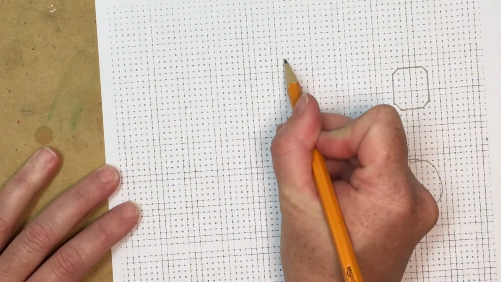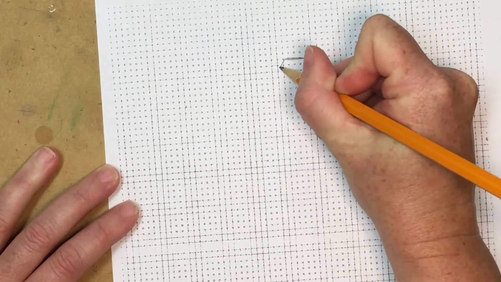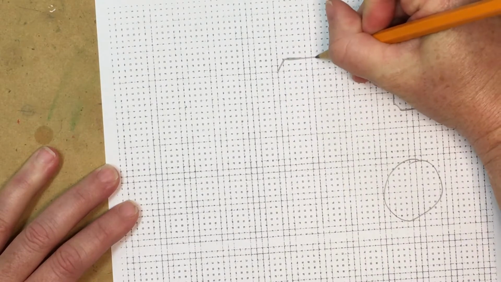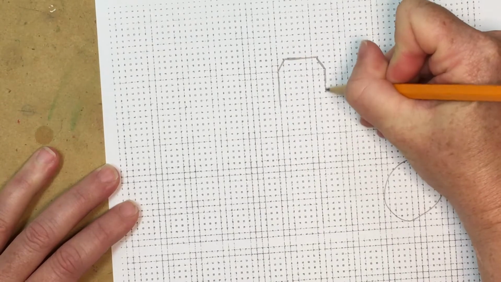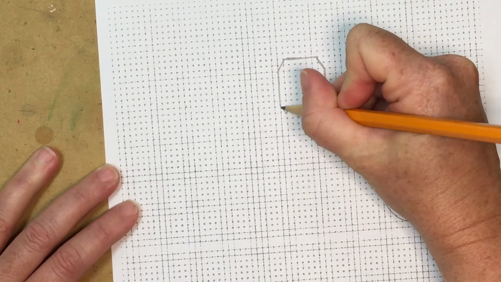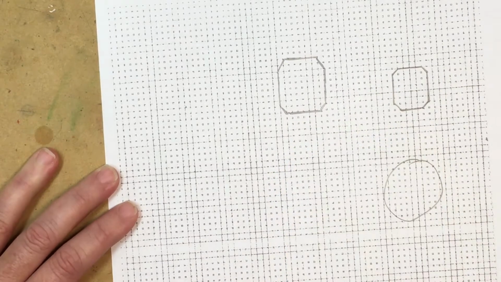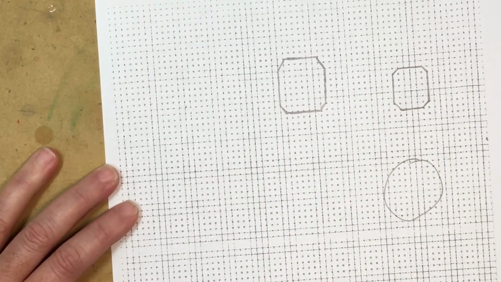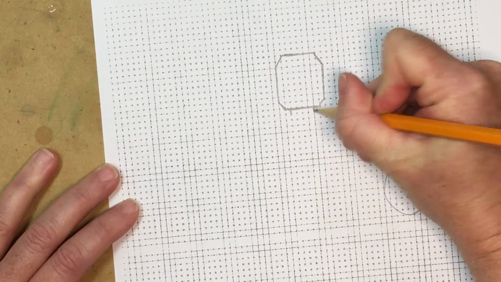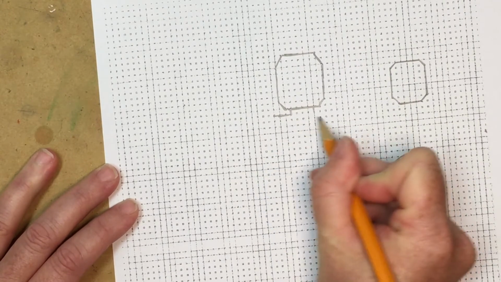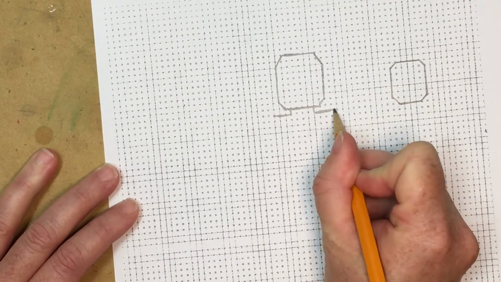So I want you to start with the head. Make it however big you want. Just make sure that everything you draw lines up with the grid. Let's see, I'll put a neck on, and then I'll start with some shoulders. 1, 2, 3, 1, 2, 3.